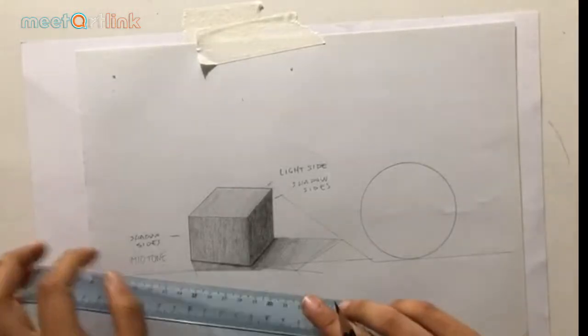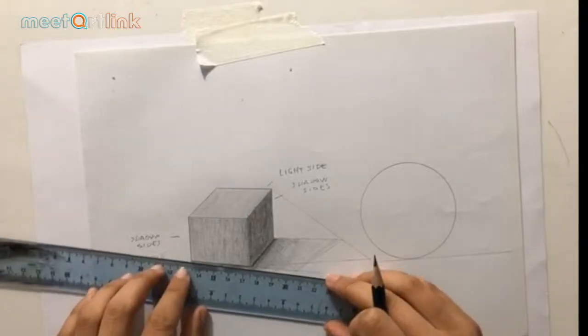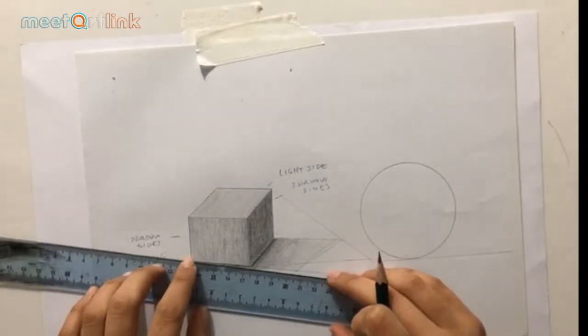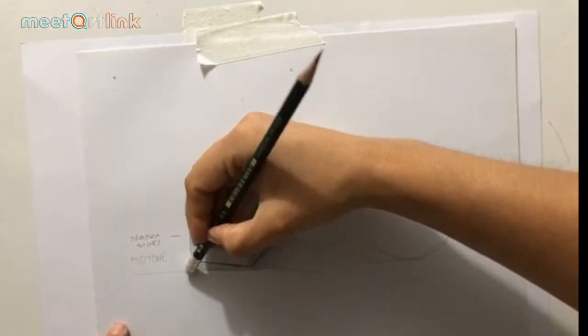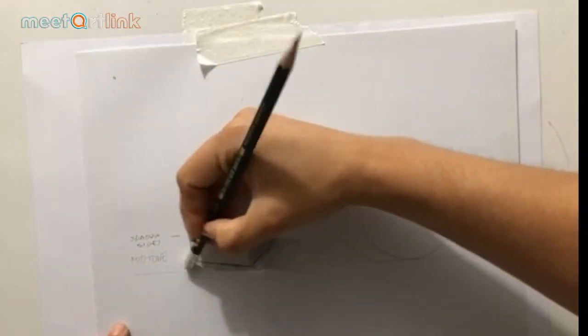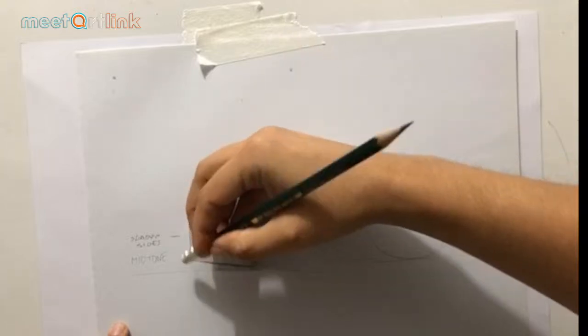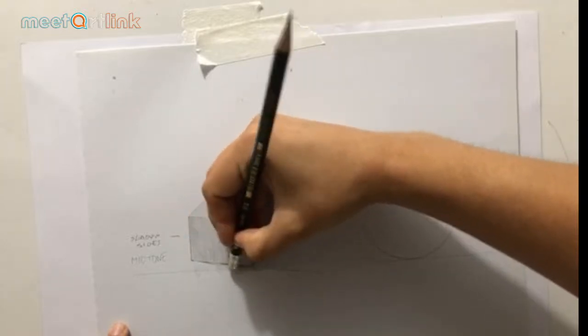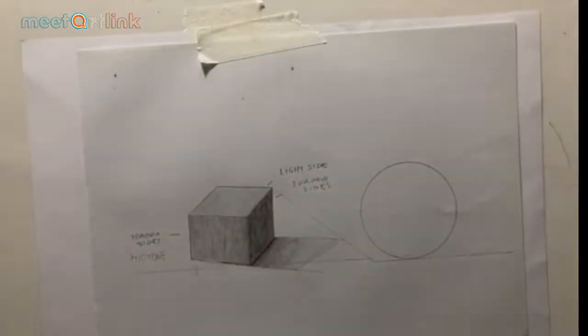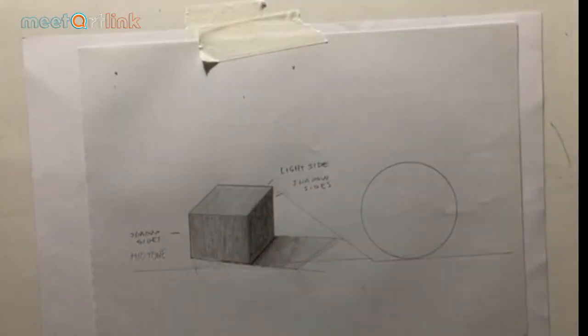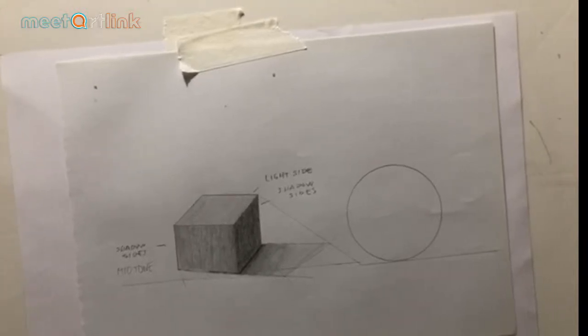Yeah, no, the light here. We needed to do this point together with this one, so then most of the shadow we're having on this side.